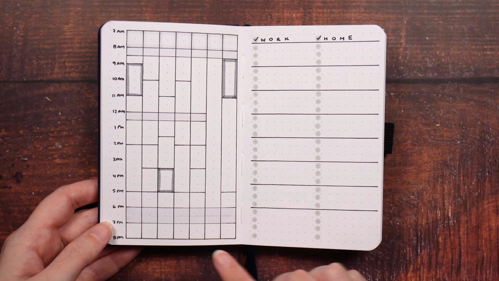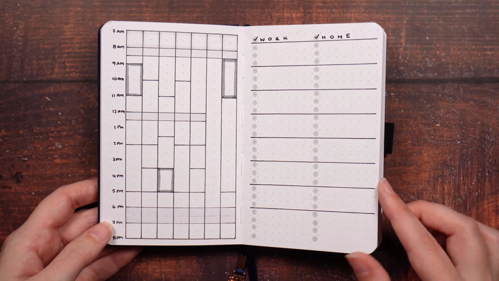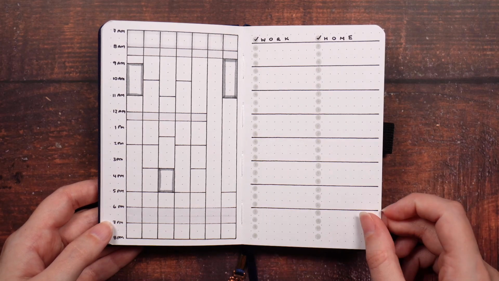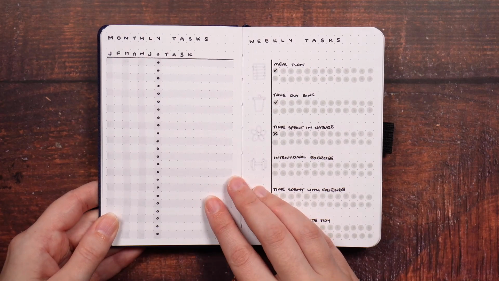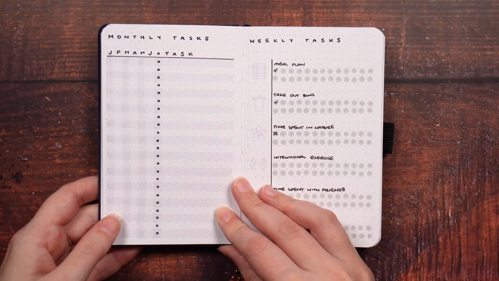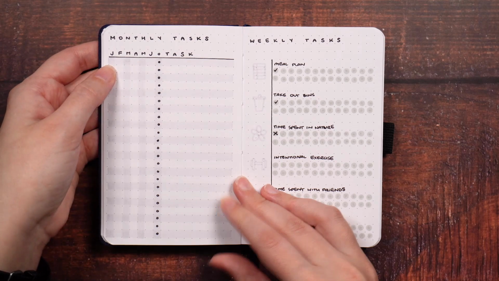But if you are using the layout over and over again, you will quickly become accustomed to your key and the colors that you're using for different things. Flipping over, the next idea we have is an Alistair method, where we have a column for each of the months of a set period.